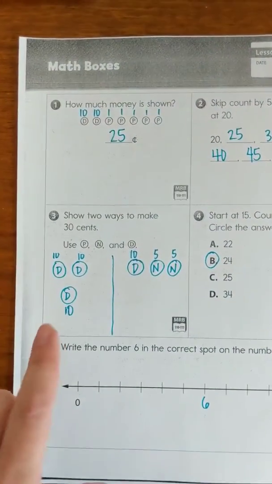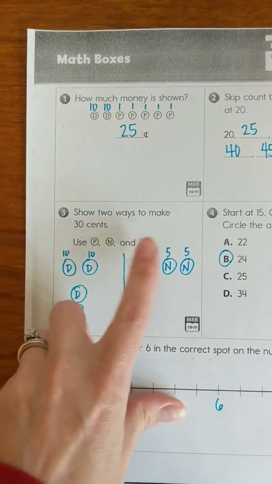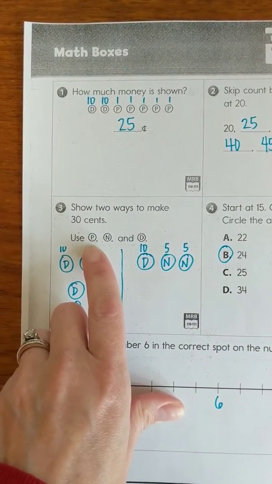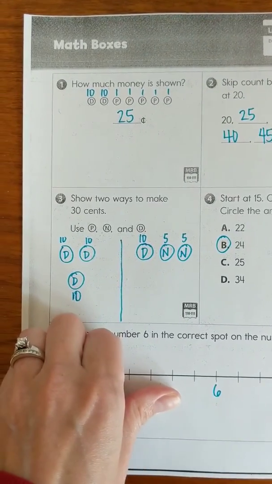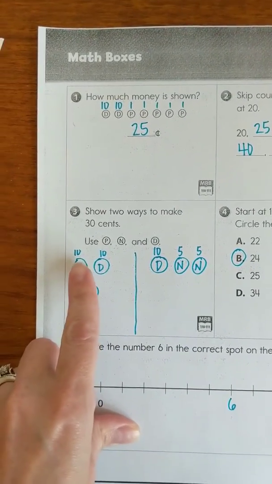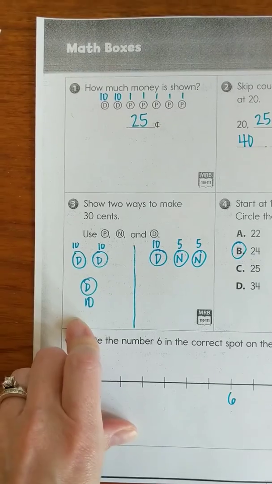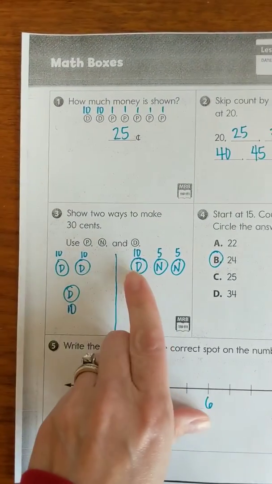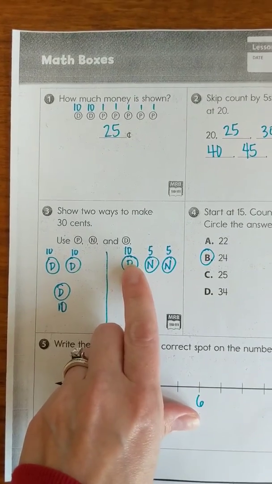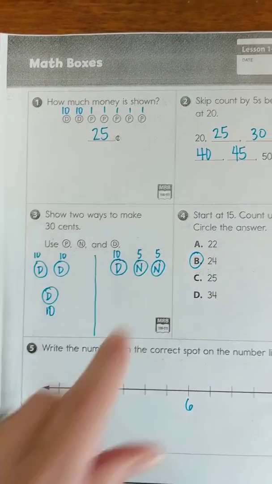Now, there are lots of different ways to make 30 cents. And before, I did not mention that you are only supposed to use pennies, dimes, and nickels. If you use quarters, awesome. Don't worry about it. But one way that I did, which I think a lot of you will probably do, is I did 3 dimes, 10, 20, 30. Then I did 1 dime, 10, 15, 20.